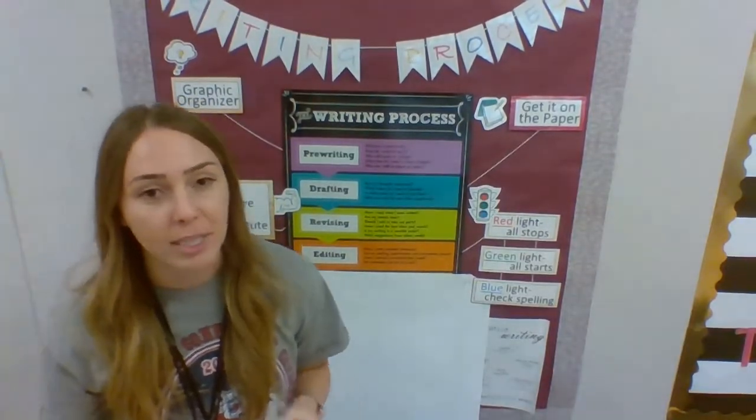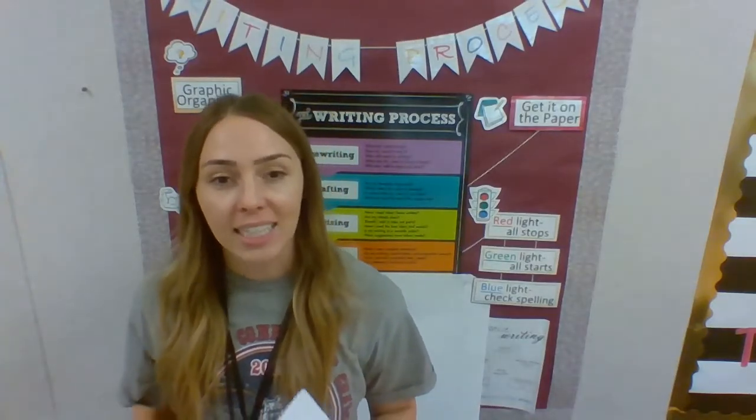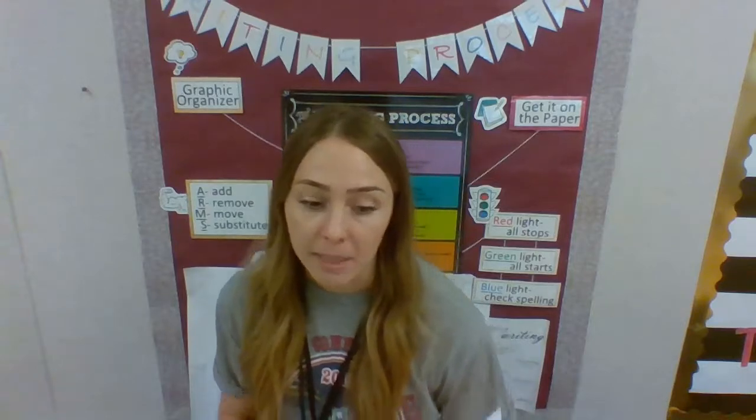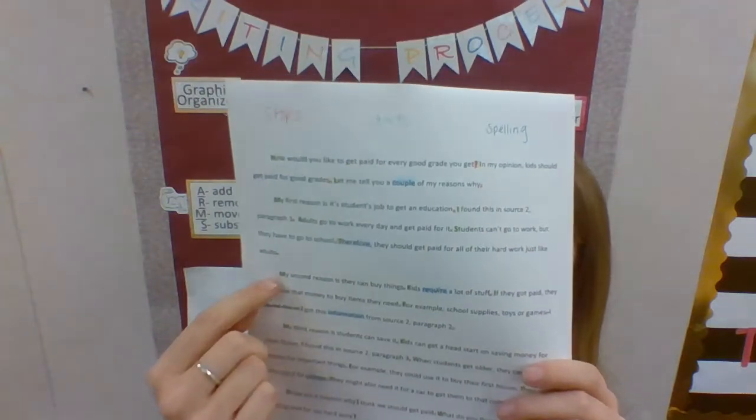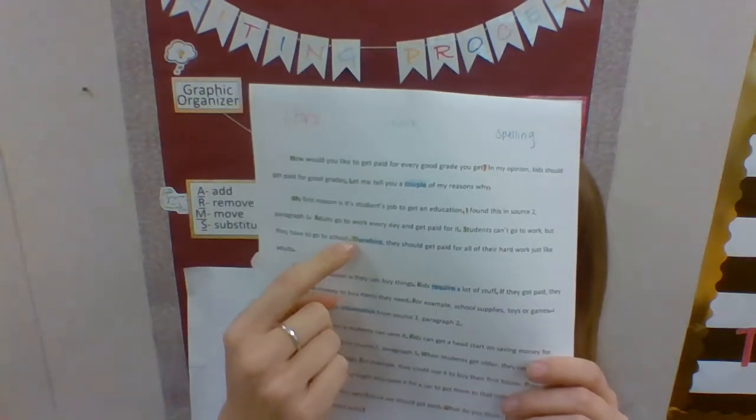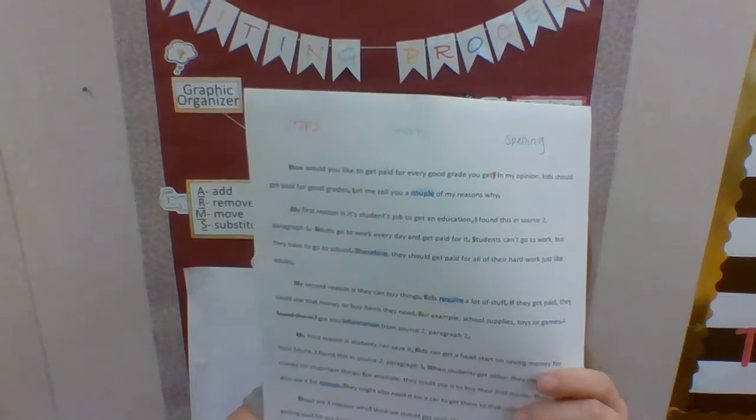Then we have our green light, all the starts. And when you get to a green light, it means go. That's going to be the beginnings of all your sentences and anything else that should be capitalized. Like the word I, when it's by itself, should always be capitalized. Names or proper nouns should always be capitalized. So I'm going to go through and make sure all my starts or all my beginnings of my sentences are green. Even all my I's.